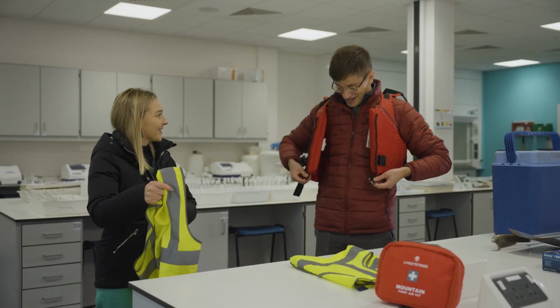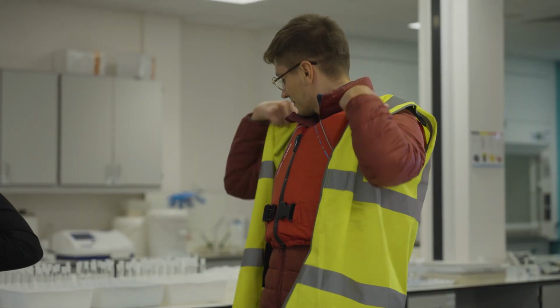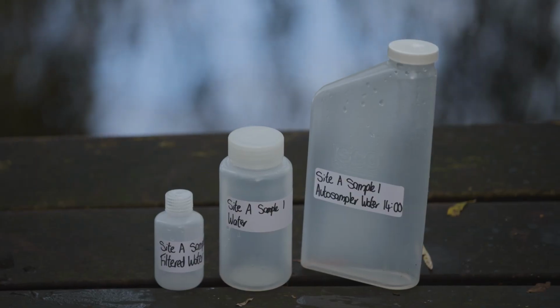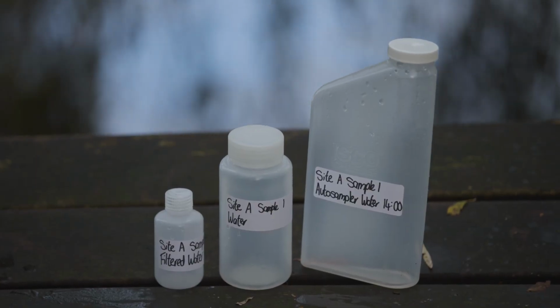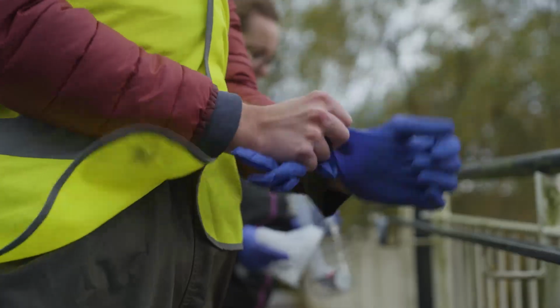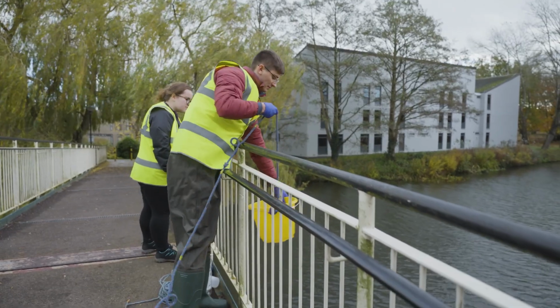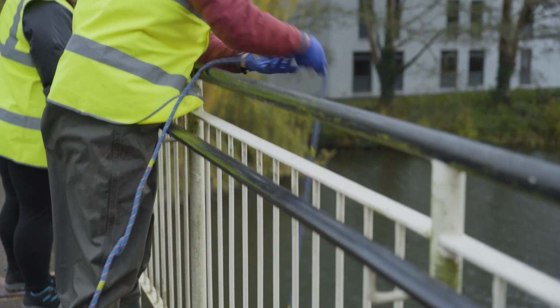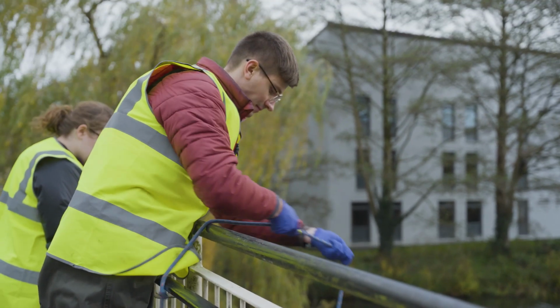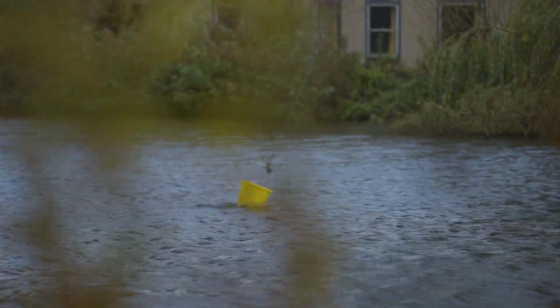Ensure you're wearing all the required PPE and all sampling bottles are correctly labelled with the time, date and location. Buckets and sampling bottles need to be rinsed with the water from the water body prior to collecting your sample. This is called conditioning your sampling equipment and must be repeated at each sampling location.